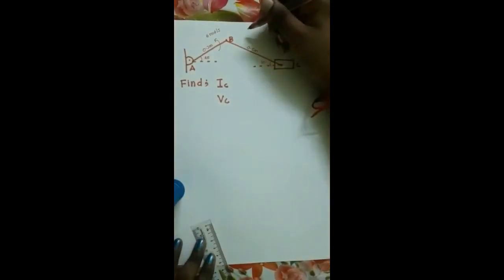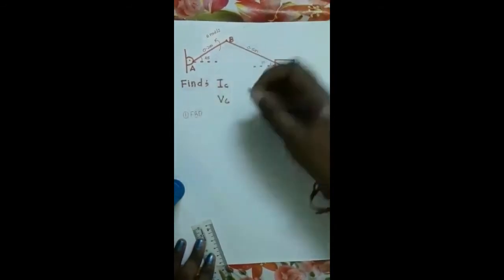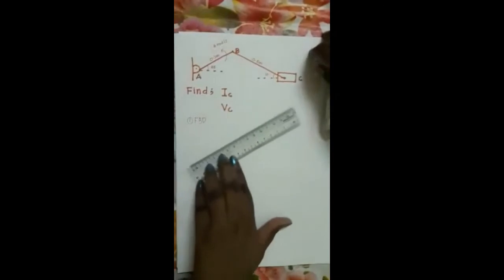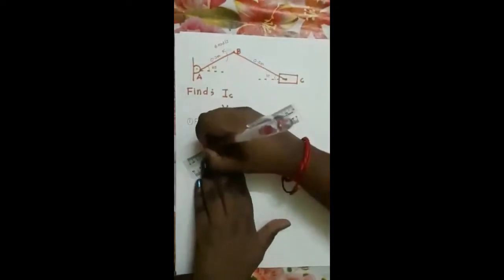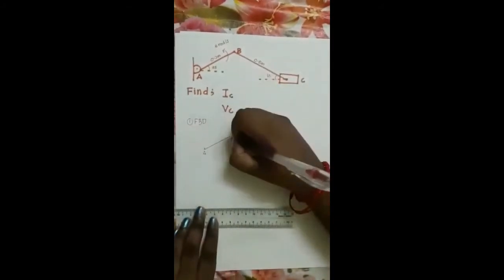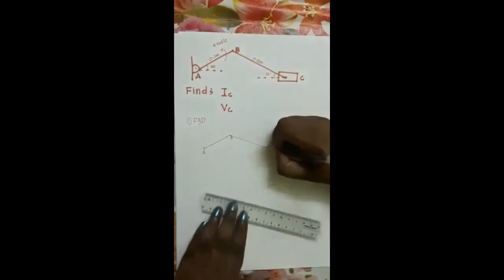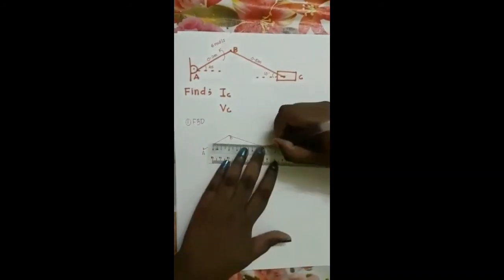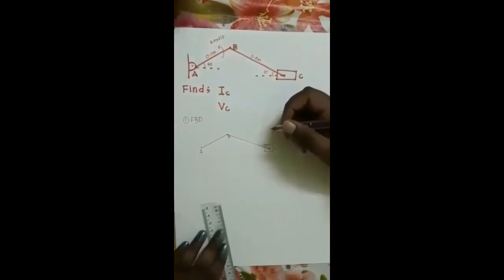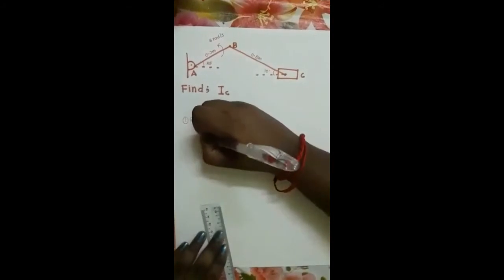Firstly, we need to draw the FBD. Okay, link A to B, link A to B, B to the C. Okay, from A to B there is an angular rotation which is 6 radian per second.